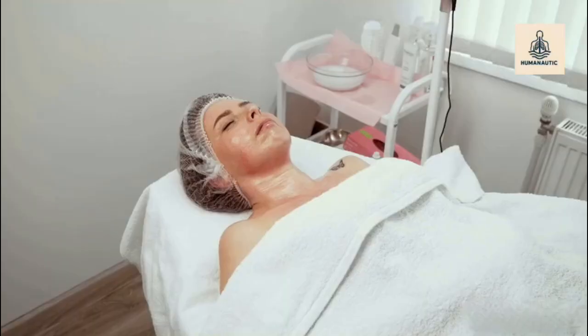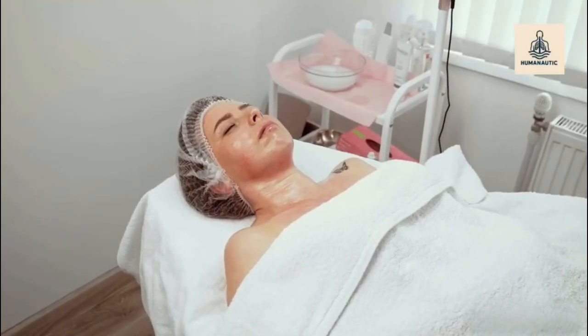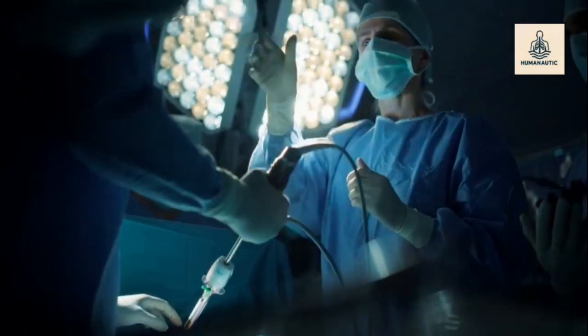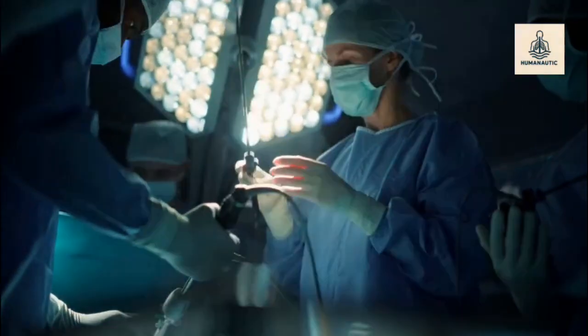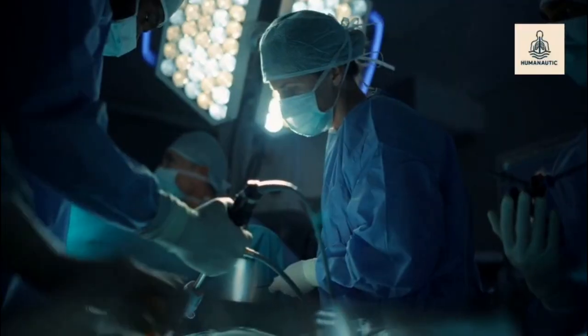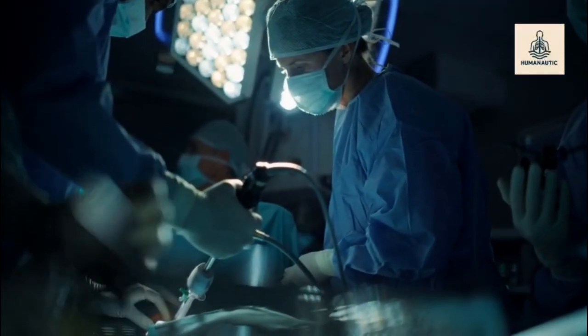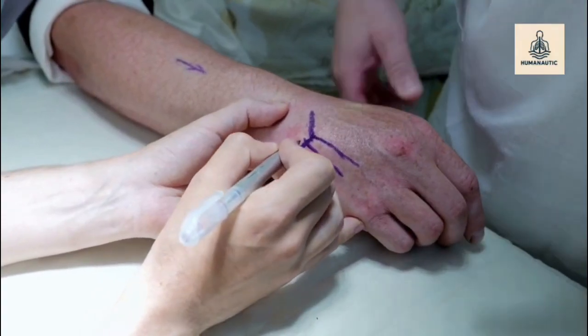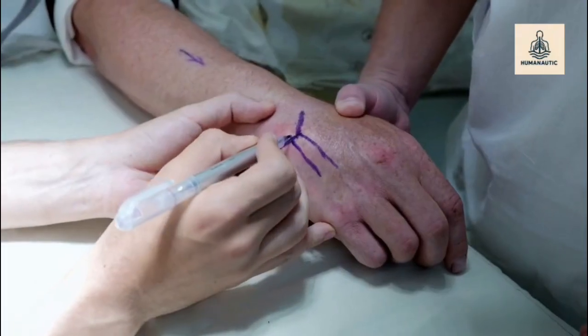Preparation. First, the patient is placed under general anesthesia. Once the patient is fully anesthetized, the surgical team positions them appropriately and prepares the chest using sterile surgical techniques. The surgeon then marks the planned incision according to the type of mastectomy being performed.